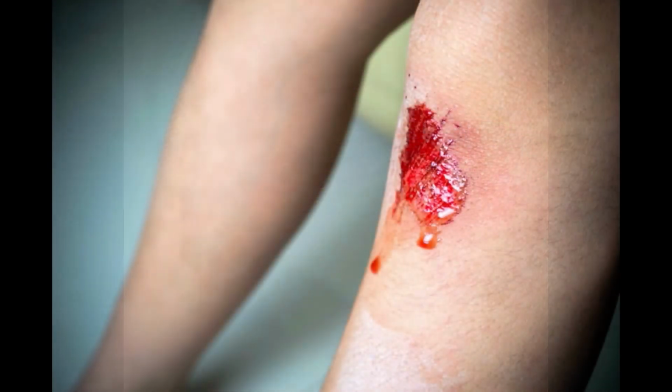So an abrasion, a wound caused by a scraping force or a friction, tends not to be very deep but can often contain many foreign bodies such as dirt after a fall on a loose ground, for example.